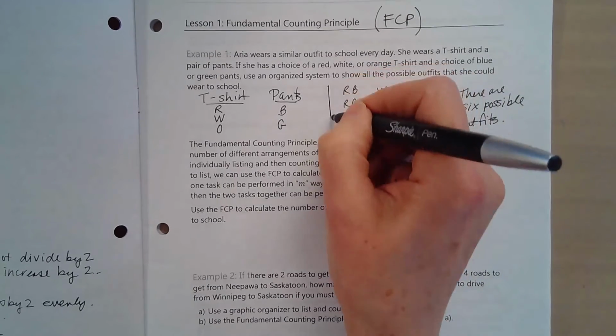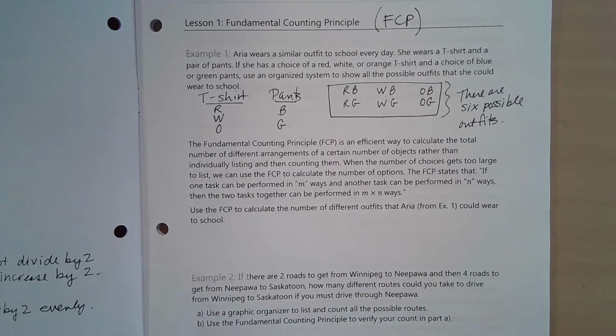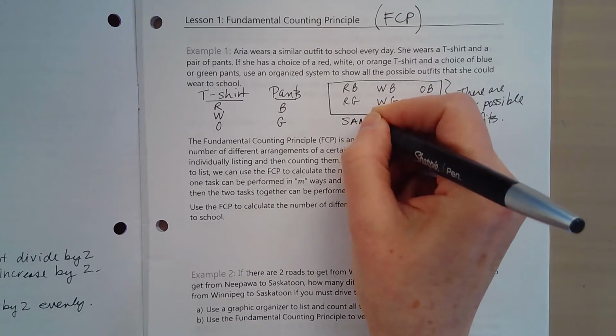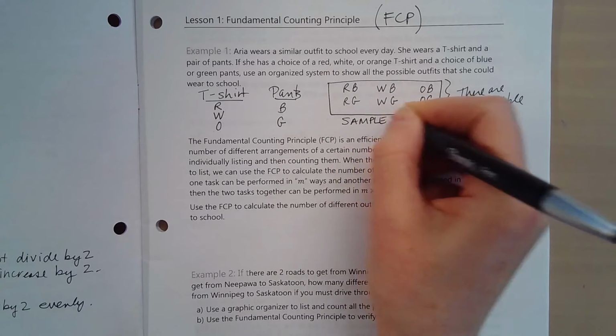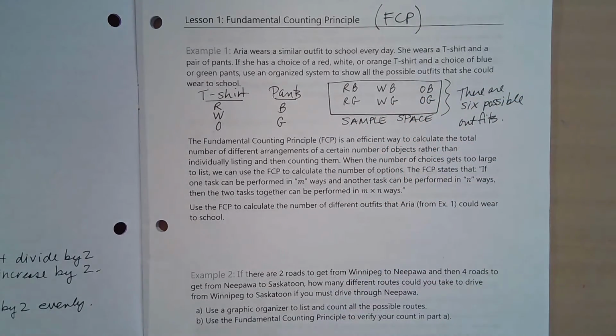So this is called, as long as you knew what R stood for and what B stood for, that the first letter stood for the color of the t-shirt and the second letter the color of the pants, this is what we call the sample space. And that kind of goes along with what we were doing over there before, right? We were rolling the die to get the sample space. Make sense?